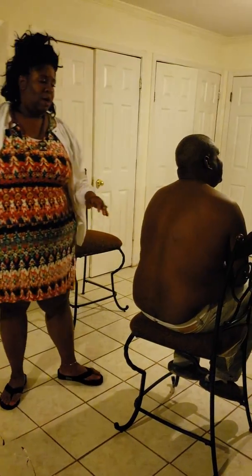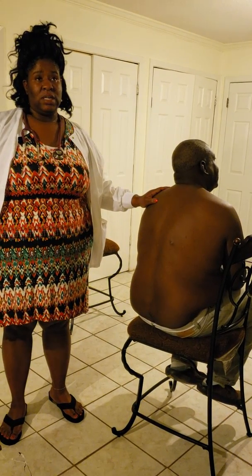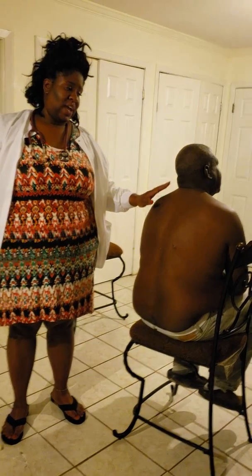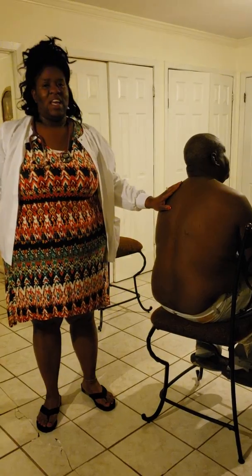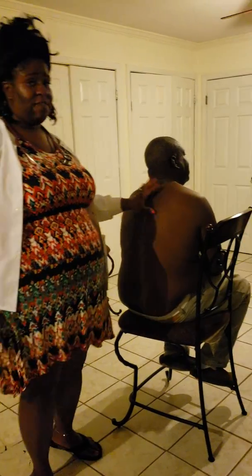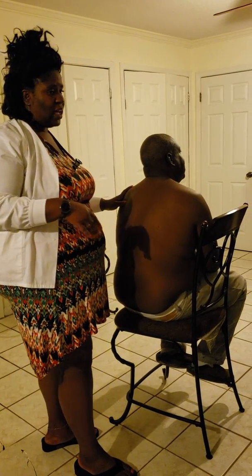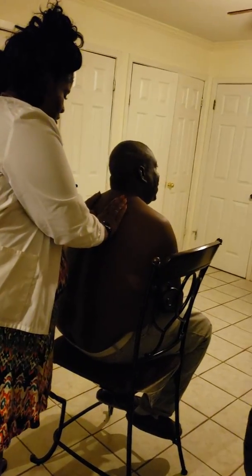So the next exam that we would do for him would be tactile fremitus. That's when I place my hands on his back and ask him to say 99. You're listening and feeling at the same time, to see if it's even and symmetrical on both sides. Ready, Mr. Watson? When you feel my hands move, just say 99. 99, 99, 99, 99, 99.